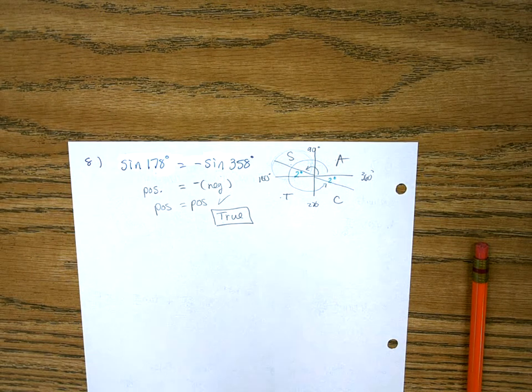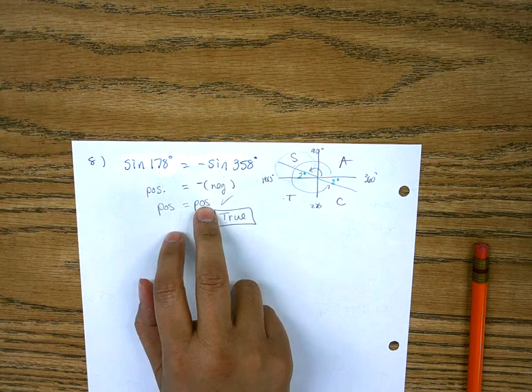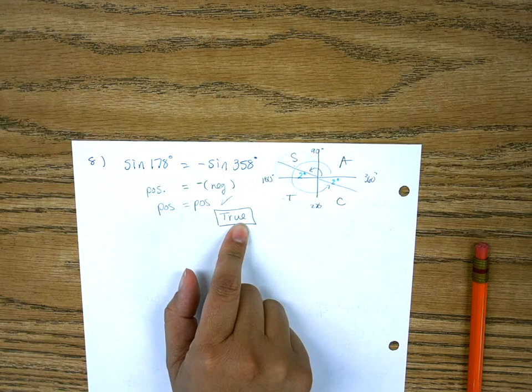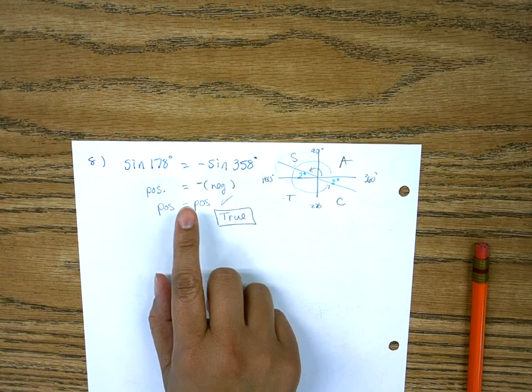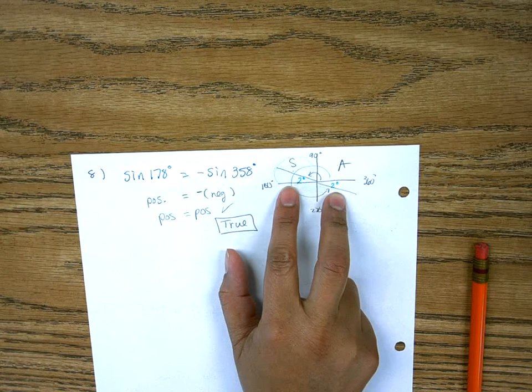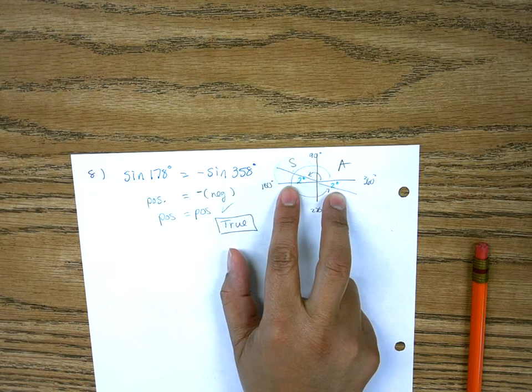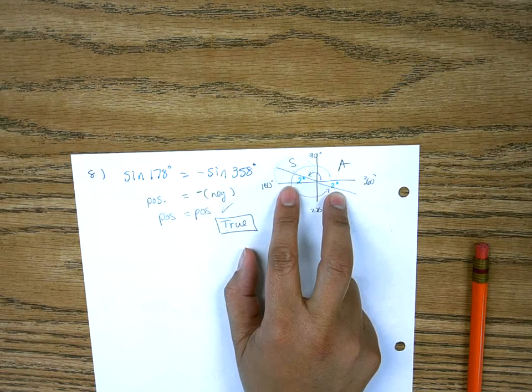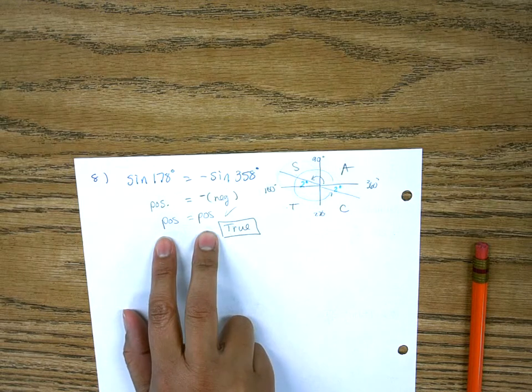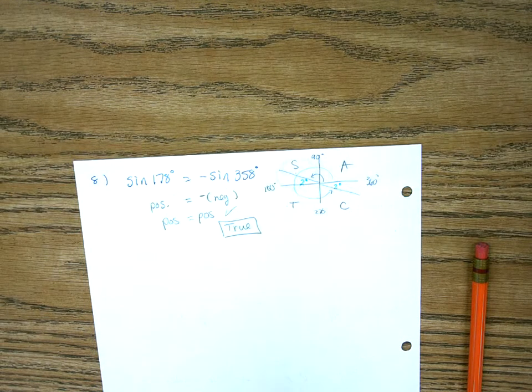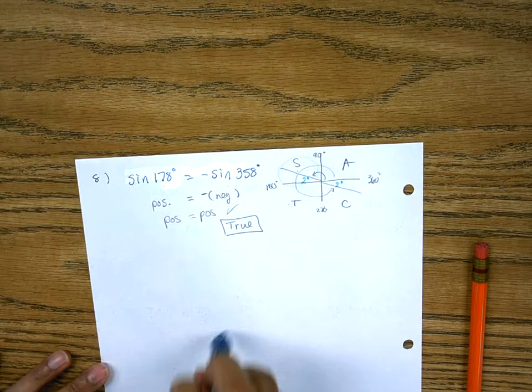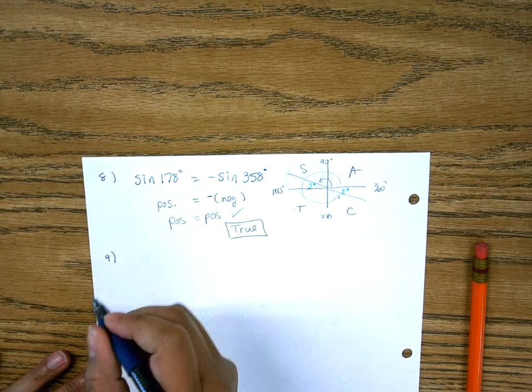Okay, so if you have questions on this, I will clarify in class, but keep in mind if one was positive and this one was negative, the answer would be false. Okay, so what do you do with these? You check first if they have the same reference angle, which they do, 2 degrees. You check whether they're both positive or both negative. In this case, they both came out to be positive, therefore it is true.